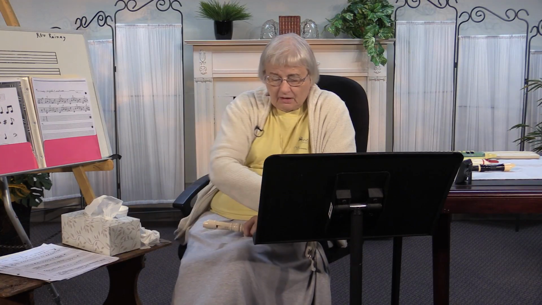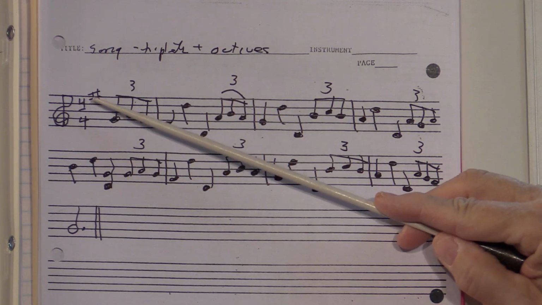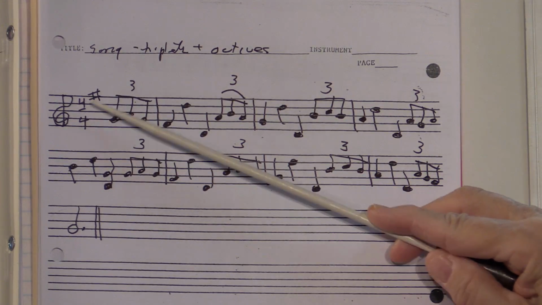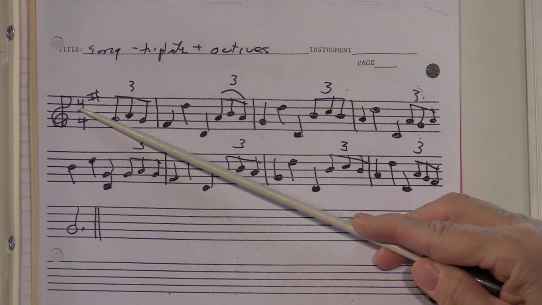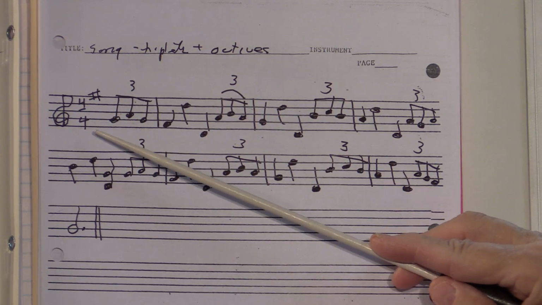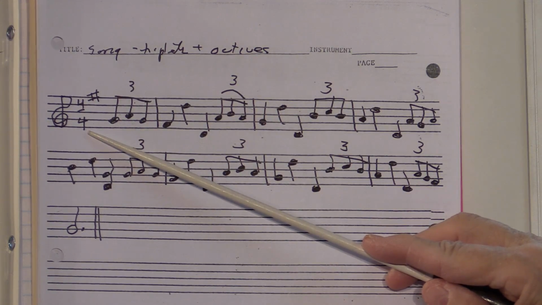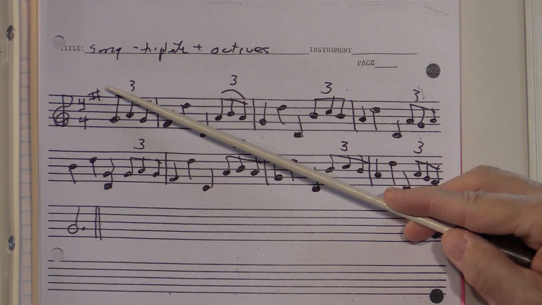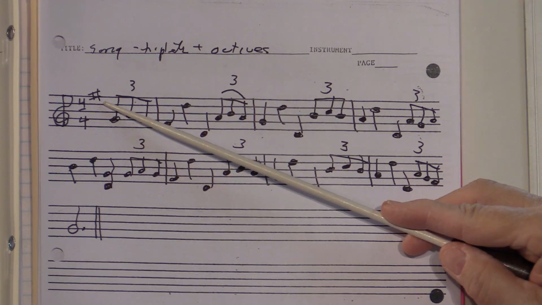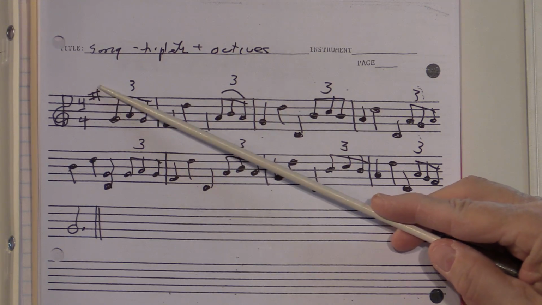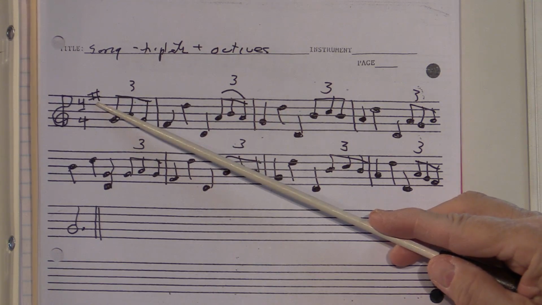So for this, reading it, let me see. Let me get this out. Treble clef, 4/4 time. You always want to know what your time is. 4 beats to a measure, and the type of note getting 1 beat would be the quarter note because that 4 is there. That sharp, this is the key signature. That sharp on the F tells me that it's going to be in the key of G.